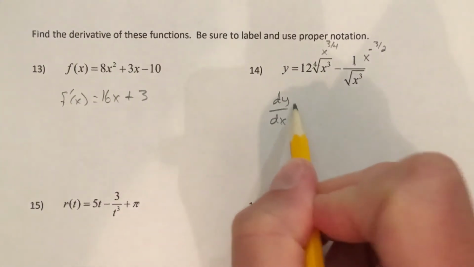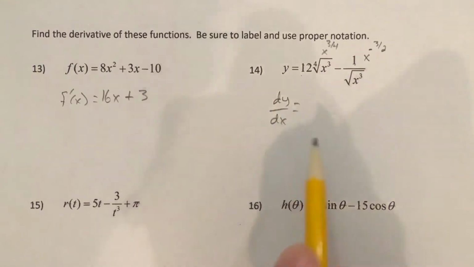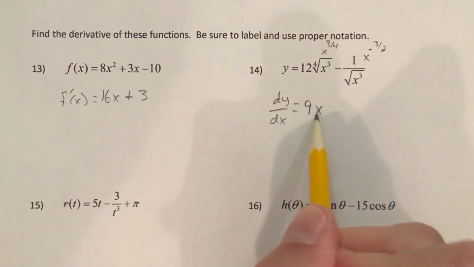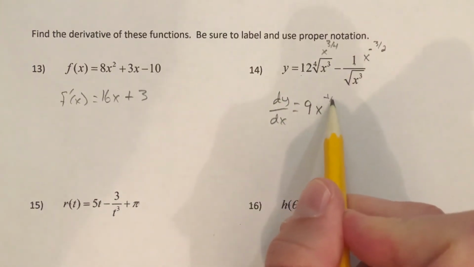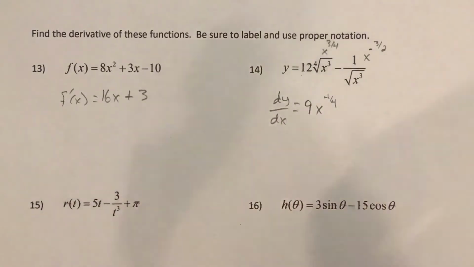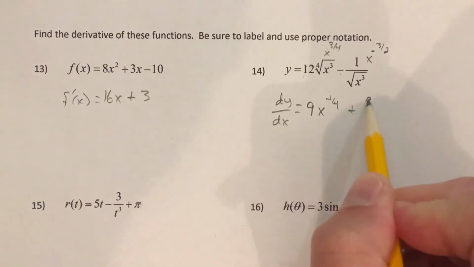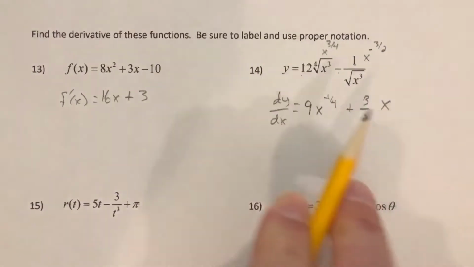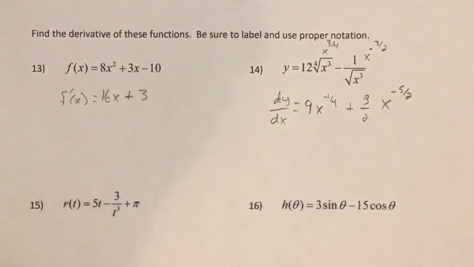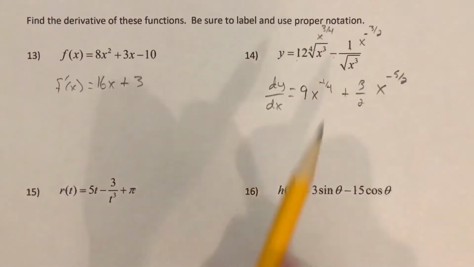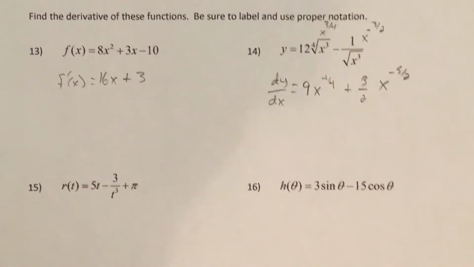But now dy/dx is going to be, and I'm going to take 3/4 times 12, which gives me 9, x to the 3/4 minus 1, which is a negative 1/4. Okay? And then here I'm going to have negative 3/2 times negative 1. That's a positive 3/2, x to the negative 3/2 minus 1, which is a negative 5/2. All right, so tricky on the rewrite. You've got to be real careful there, and then execute.